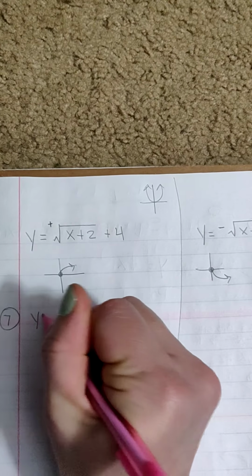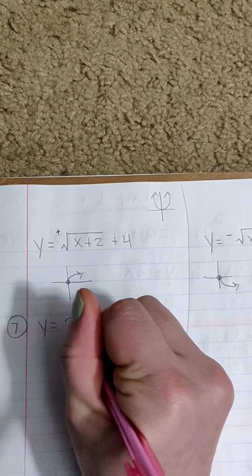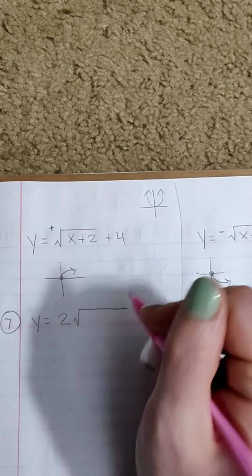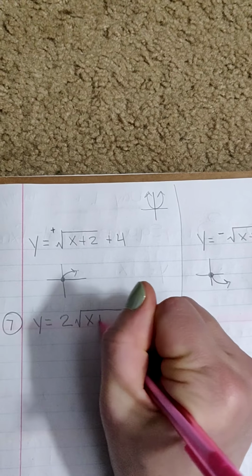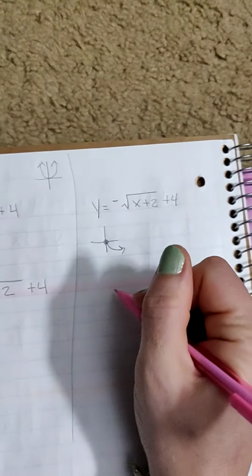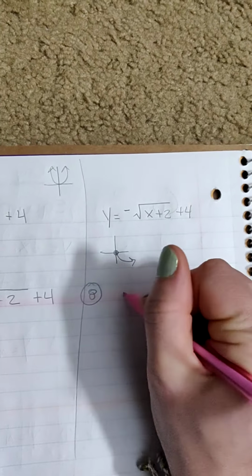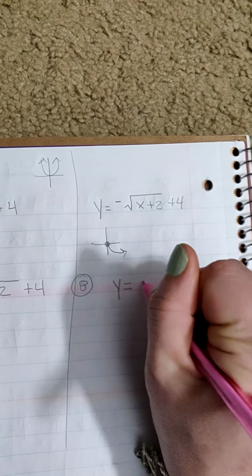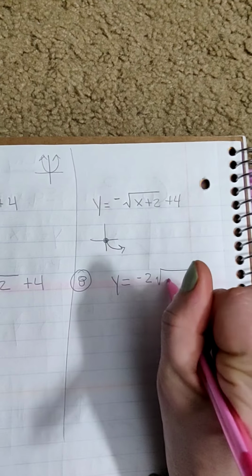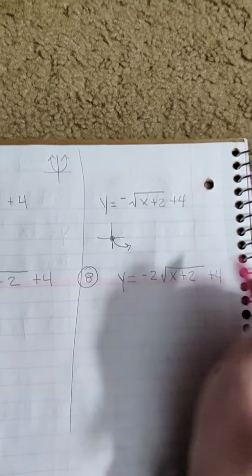So let's say I have y equals a positive 2 square root x plus 2 plus 4 off to the side. And let's say over here I've got, that's number 8, we've got y equals -2 square root x plus 2 plus 4 off to the side.